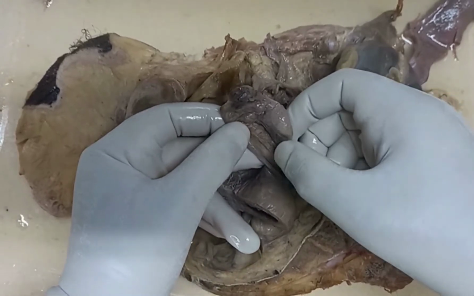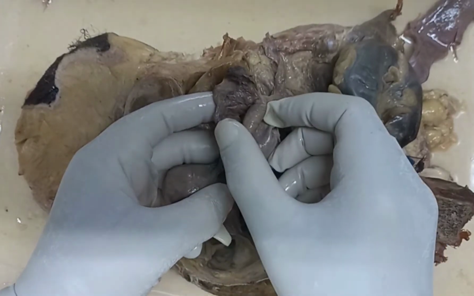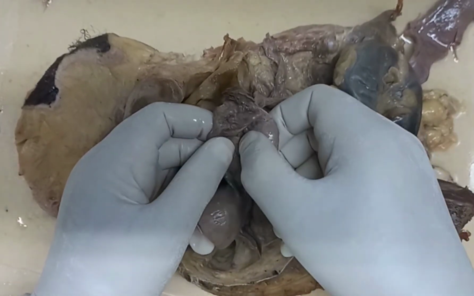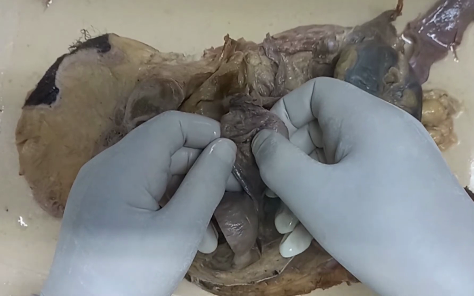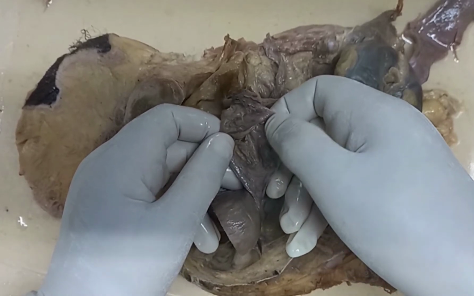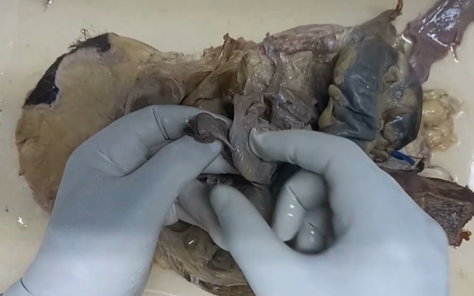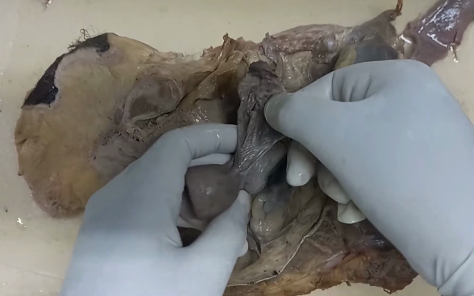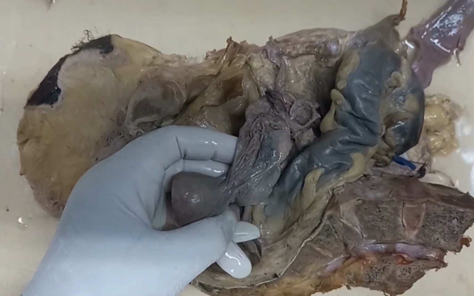Then the next question which may come from the examiner is: what is the mesovarium? The mesovarium is a short peritoneal fold by which the ovary is attached to the posterior surface of the broad ligament. So this is a short peritoneal fold by which the ovary is attached onto the posterior surface of the broad ligament here.